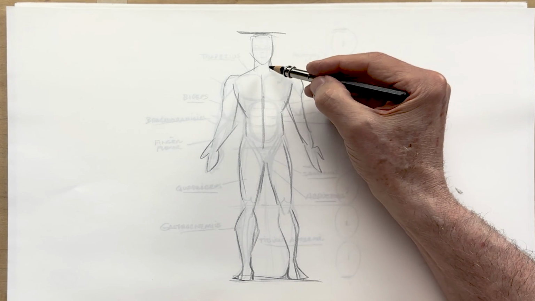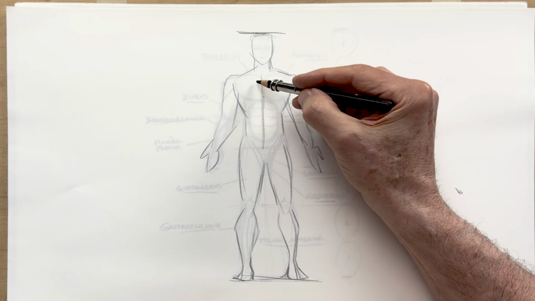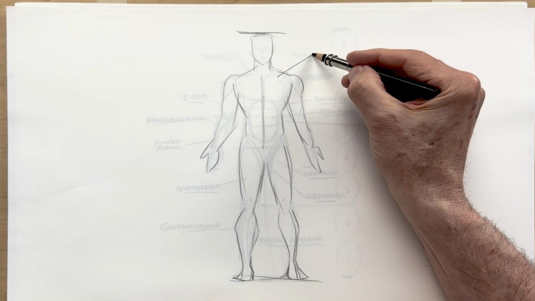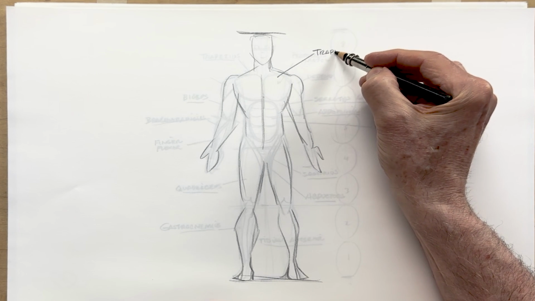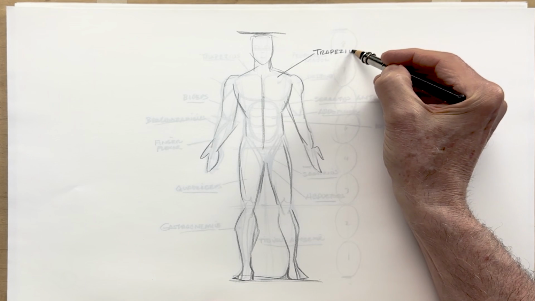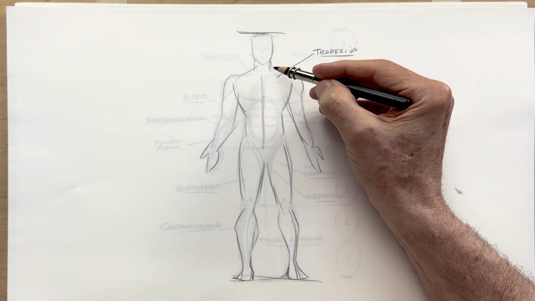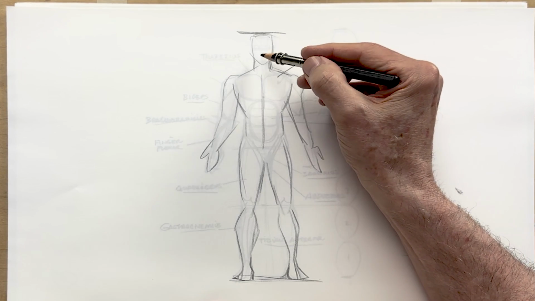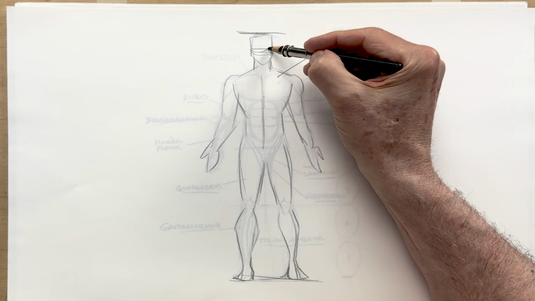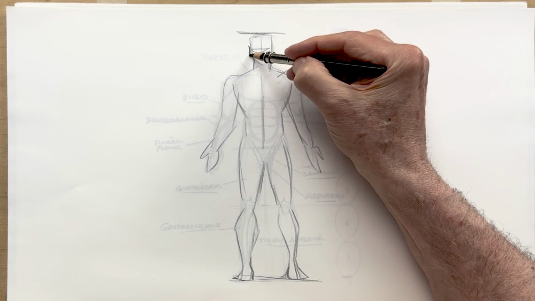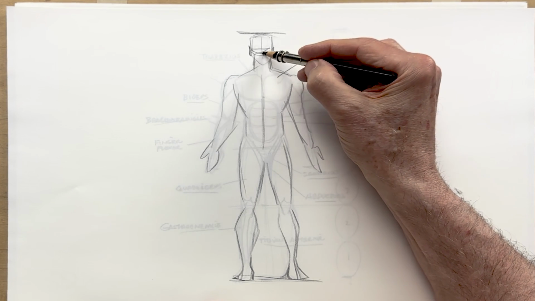So let's start from the largest muscle on the back. We've got our muscle called the trapezius. We saw a little bit of that on the front side, the anterior side, but its largest mass is in the back. That's the back of the head right there.